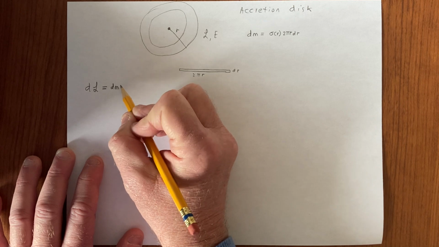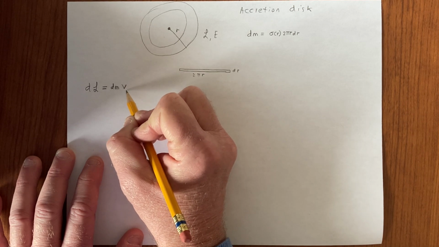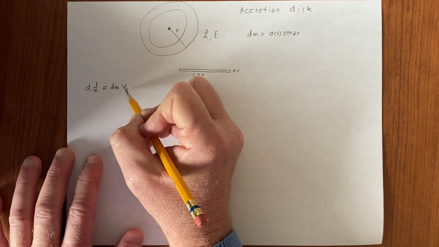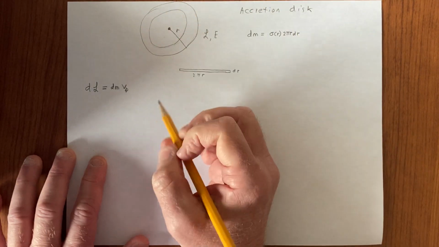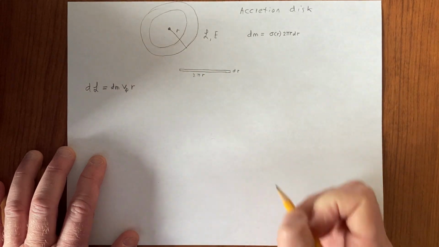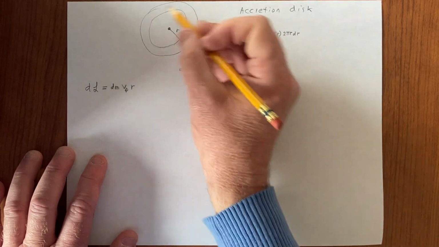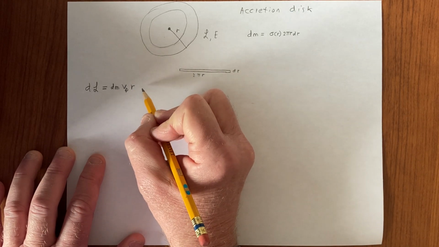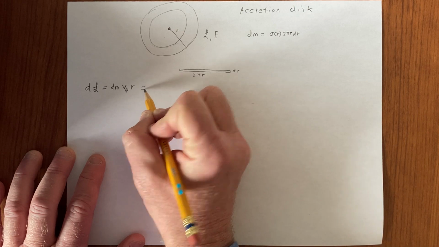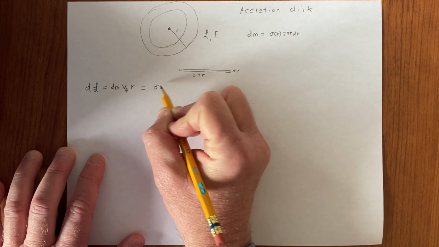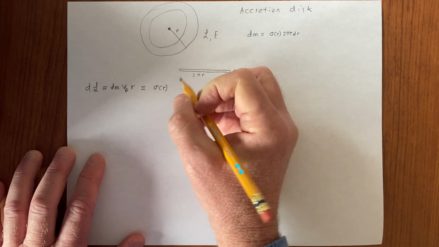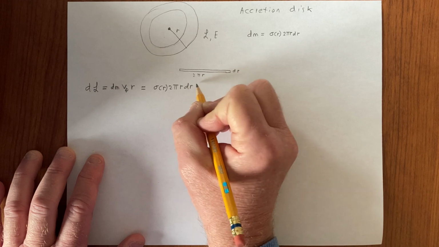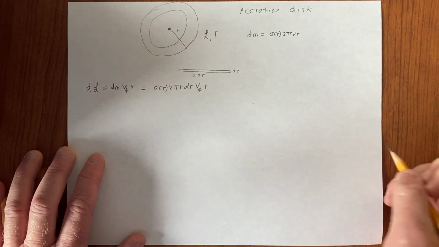So mass times v, and this is v subscript phi, because it's an angular velocity, and then we have r. Right, we're imagining perfectly circular orbits. We have sine of 90, so it's dm v phi r, which then translates to sigma as a function of r, 2 pi r dr v phi times r.